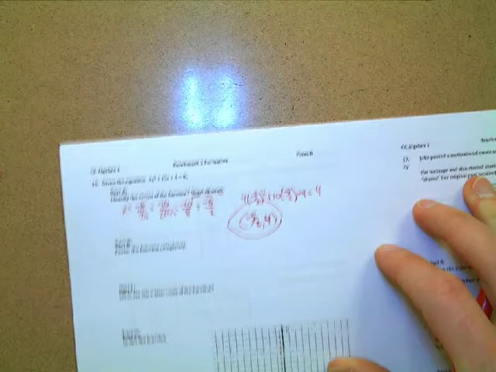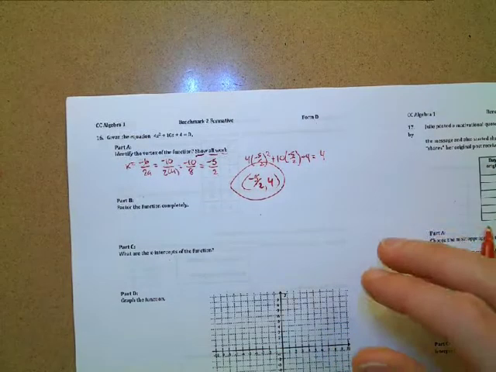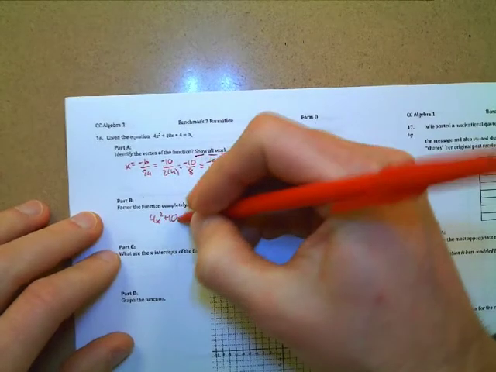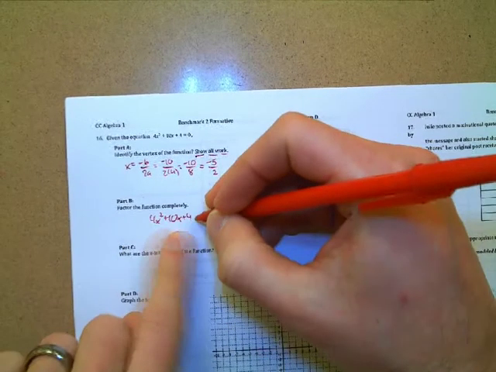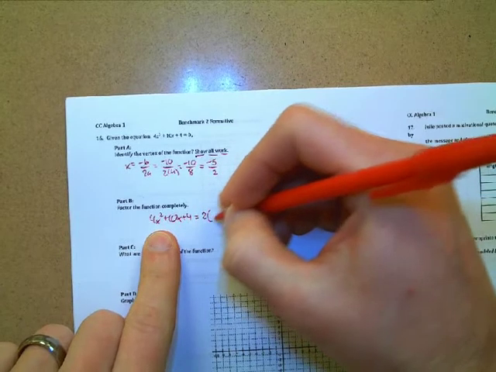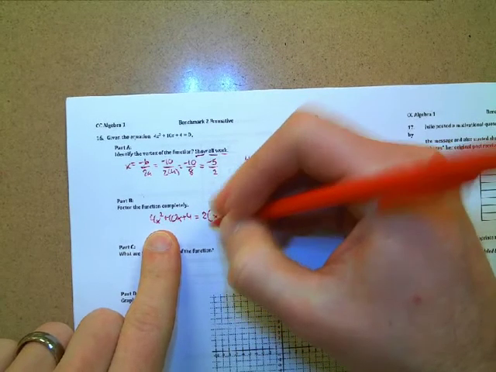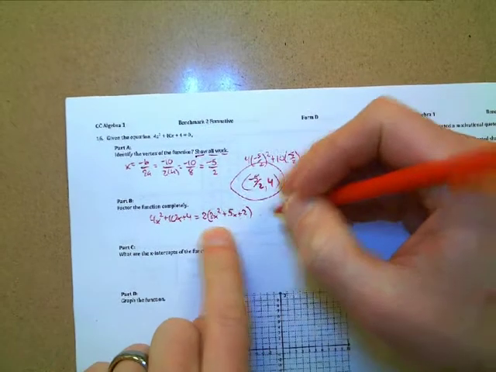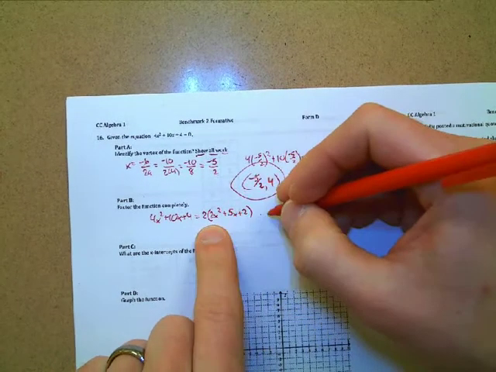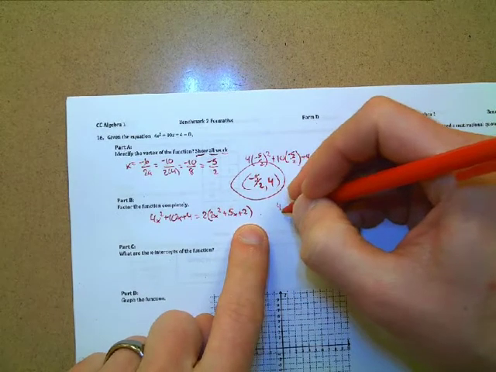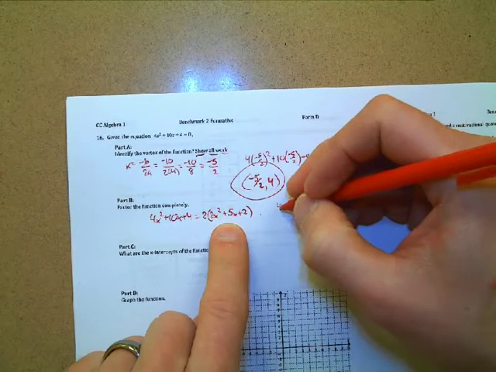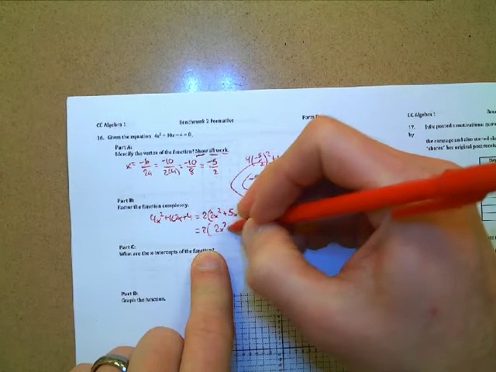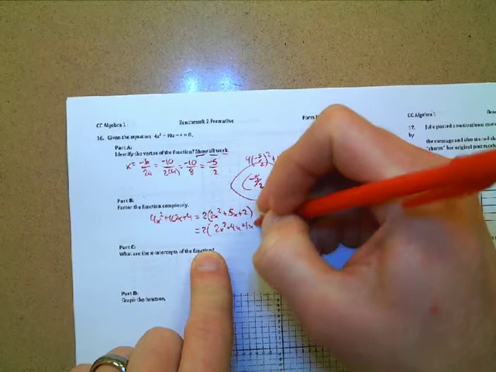Okay. Part B, factor the function completely. Okay, so now we're going to factor it. I can see that there is a GCF here, so I'm going to take out a 2. All this divides by 2. Oops, 2x squared plus 5x plus 2. Now I will use a product sum here. So we'll do 2 times 2, so I get 4. So what numbers multiply to 4 but add to make 5? Well, that's going to be 4 and 1. So this factors to be 2x squared plus 4x plus 1x plus 2.